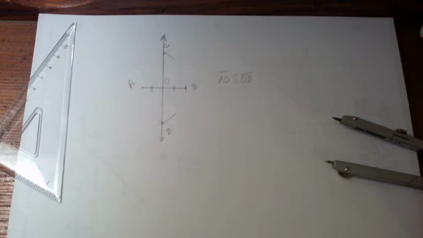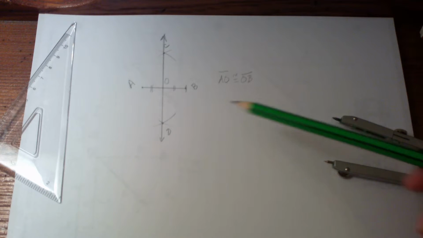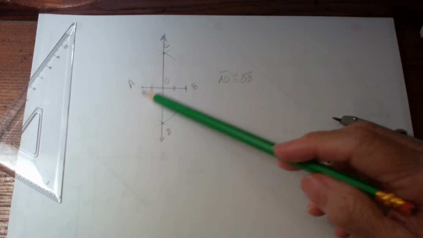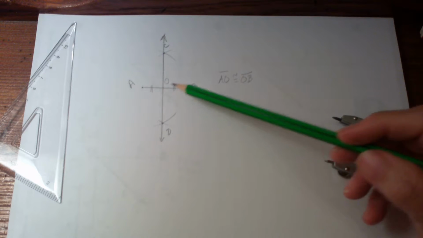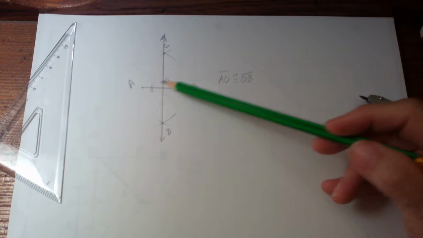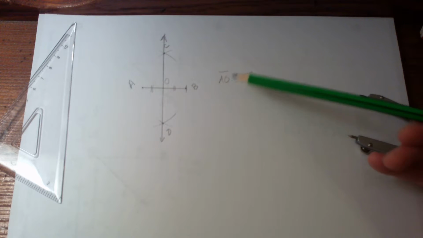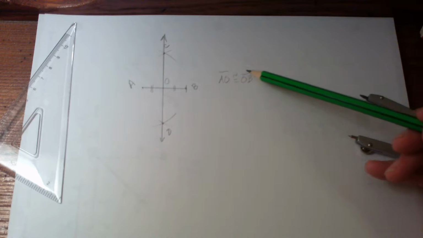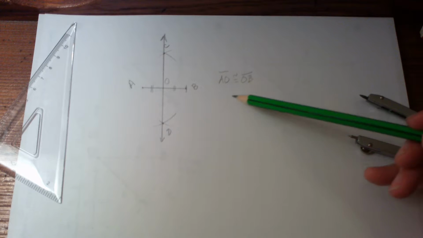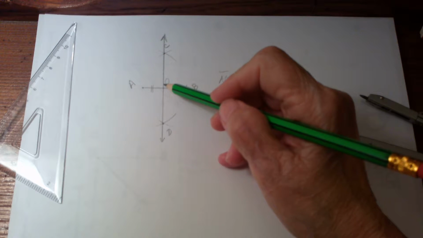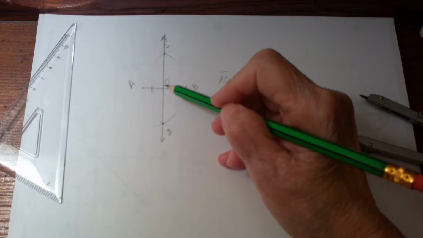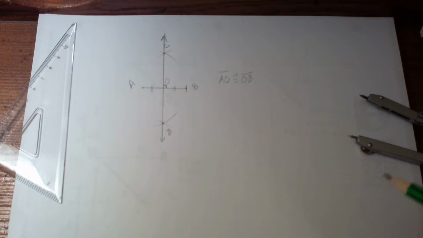Now, there's something interesting about this that you need to know. Not only is line CD intersecting line segment AB at point O so that it bisects line segment AB, making segment AO congruent to segment OB, it is also perpendicular. Now perpendicular, this little symbol means perpendicular, means they meet in right angles.